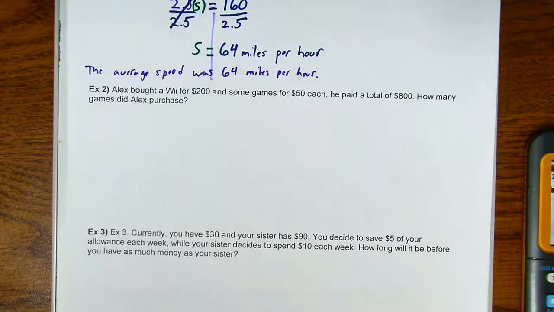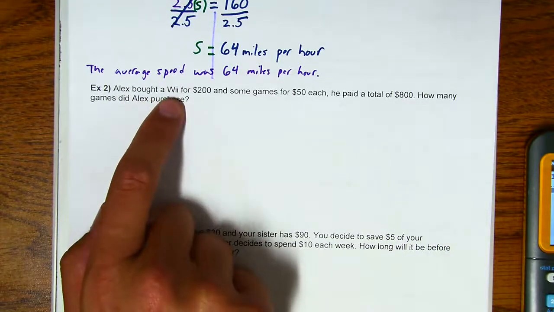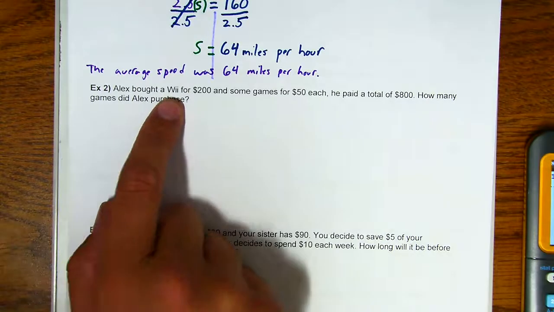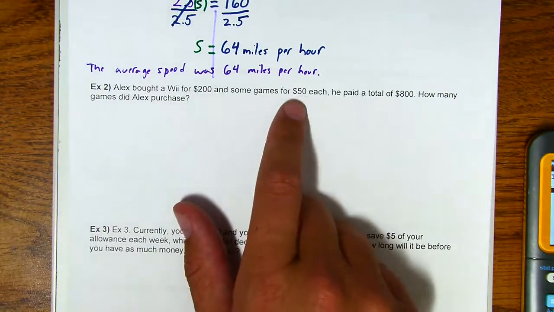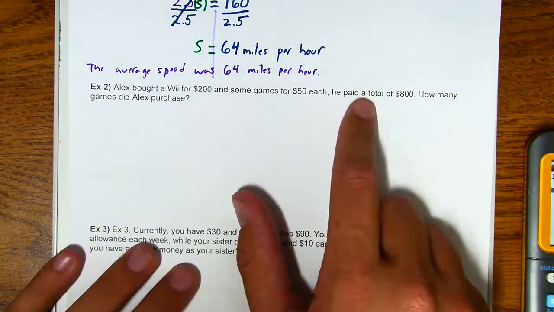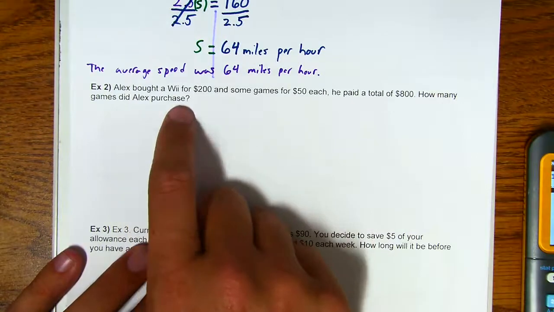Okay, so number 2, we're not dealing with speed and all that. We're just going to deal with a story about video games. Okay, so Alex bought a Wii, which is a type of video game console, for $200 and some games for $50 each. He paid a total of $800. How many games did Alex purchase?